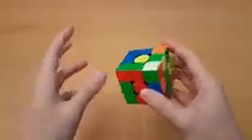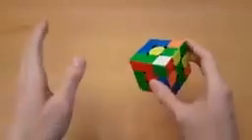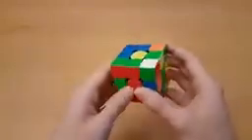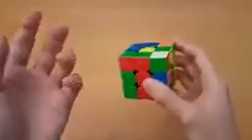Now, before I go into the details of how you should be doing that, it's not totally memorization, there is some logic to it. But before I go into that, I'm going to talk about the other difference, the last difference between Beginner and Advanced F2L.